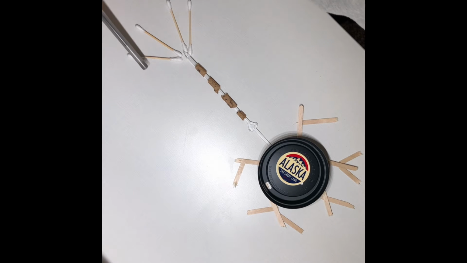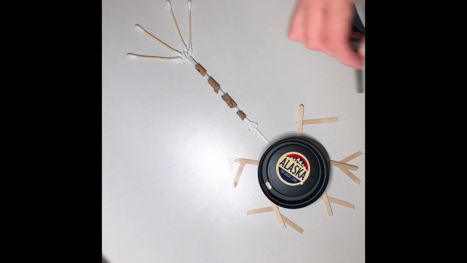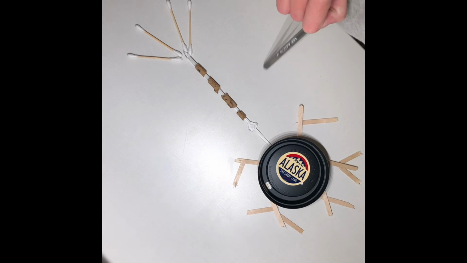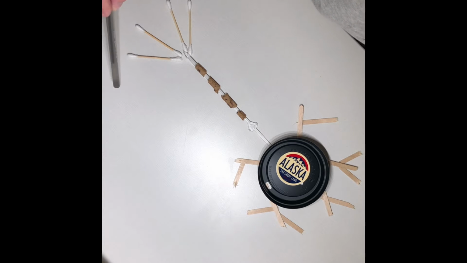And then here at the end, we have the terminal branches represented by the Q-tips. The terminal branches convert these impulses to chemical messages. And here at the end, I know there's not another neuron to connect it to, but the gap that would be located in between the axon terminals of the sending neuron and the dendrites or cell body of the receiving neuron is called the synapse. And neurons send neurotransmitters, which are chemical messengers that are released by the terminal branches across the synaptic gap toward the target neuron. And that is what neurotransmitters are, and this is my neuron.